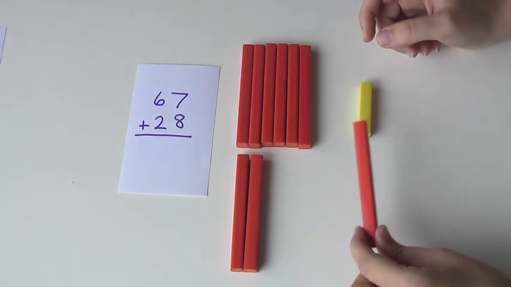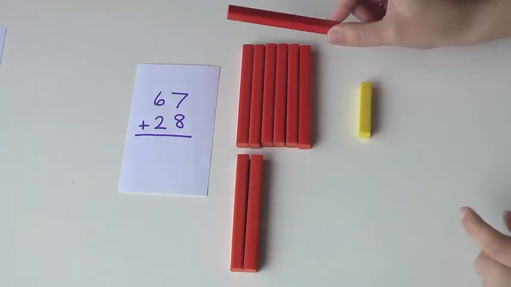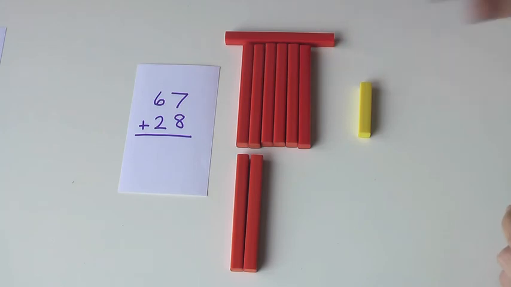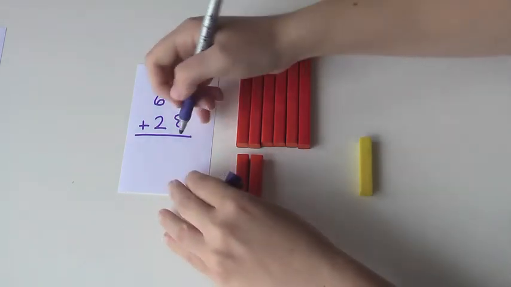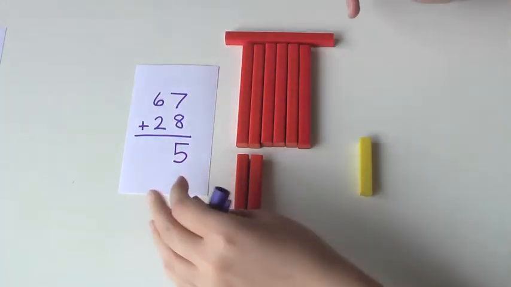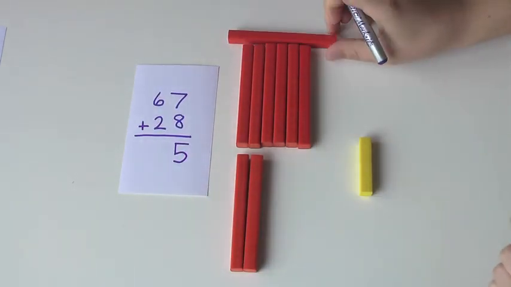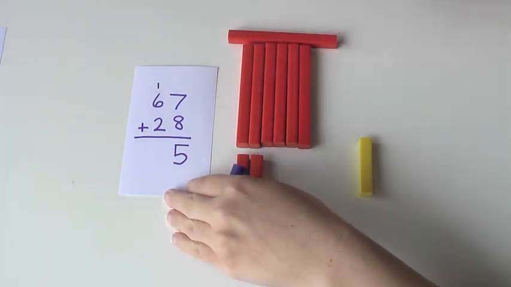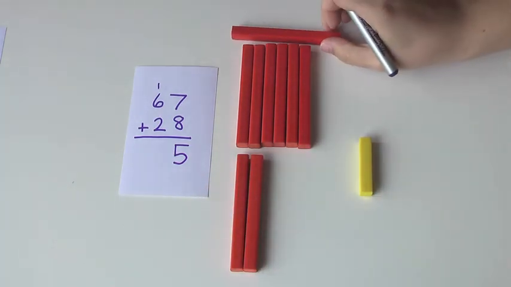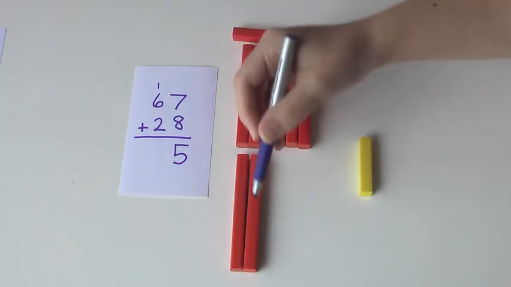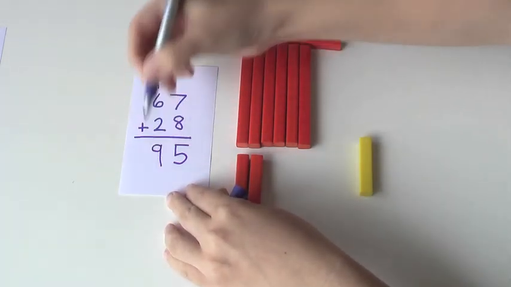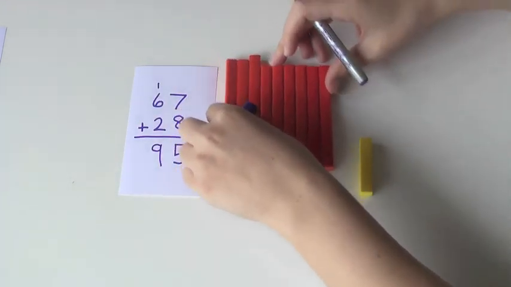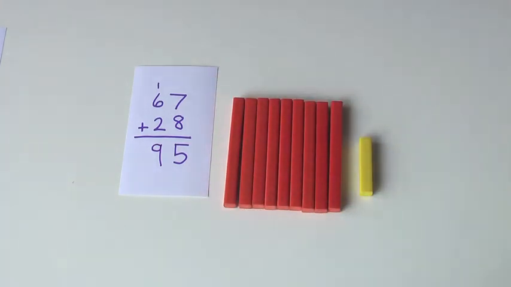Okay, but my 10 can't stay in the ones place, so I have to bring it over to the tens up here. So in my ones place, I have 5. And I had to bring this 10 up here, so that's why I write that up there. And I have 1 ten, 6 tens, and 2 tens, and that is 9 tens. Answer is 95.